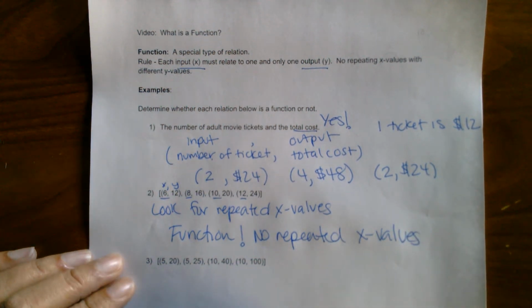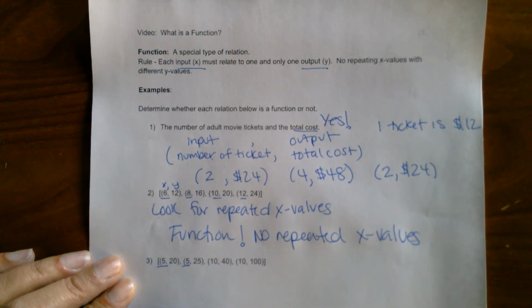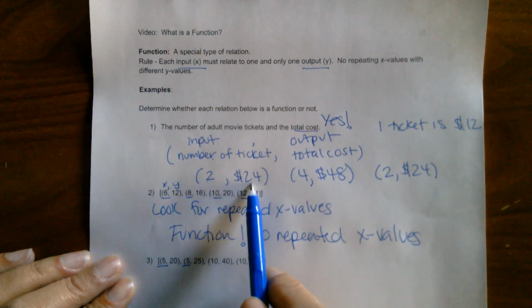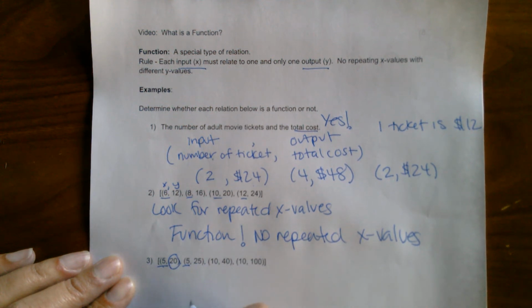Okay, number 3, let's look for repeated x values. 5, 5. Ooh, there's a repeated x value. Now here's the thing, it has to have the same output, the same y value. So let's look. Here we have input of 5 and an output of 20. Here we have an input of 5 and an output of 25.